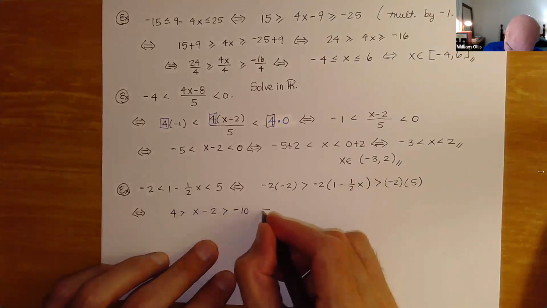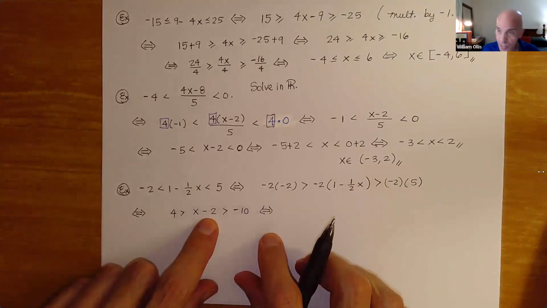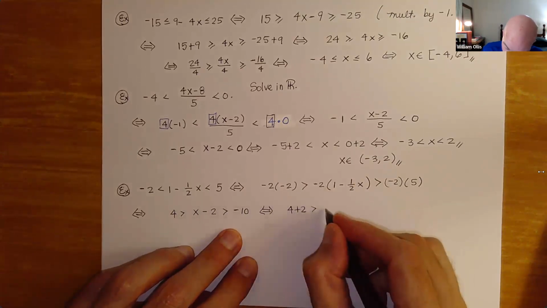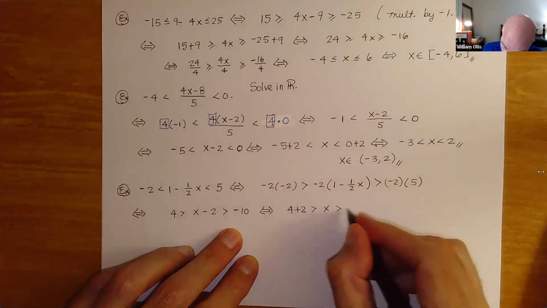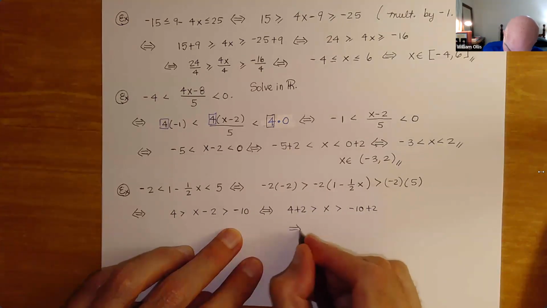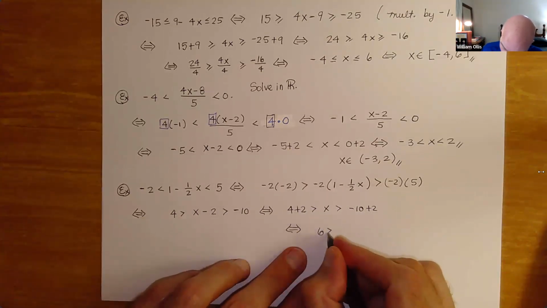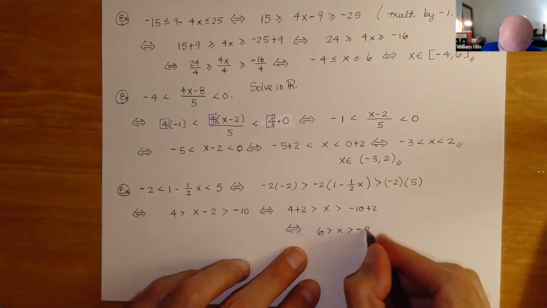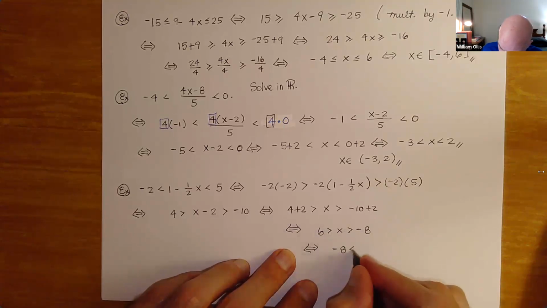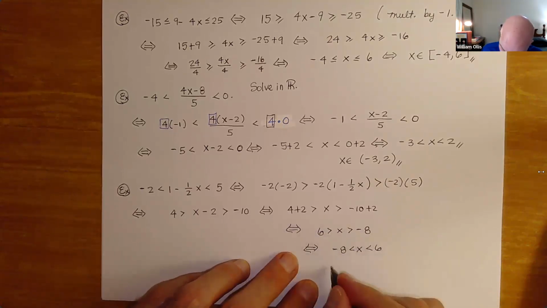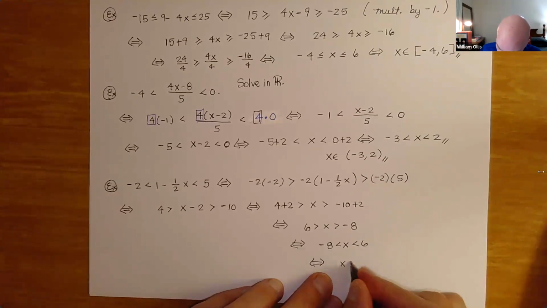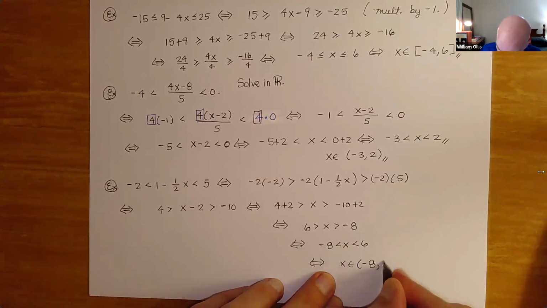Well, that was worth the trouble because now all we have to do is add 2. So 4 plus 2 is greater than x is greater than, in this case, -2 plus 2. And so now we've got 6 greater than x greater than -8. If you want, you can flip it around: -8 less than x less than 6, which is equivalent to the open interval, x element of (-8, 6).